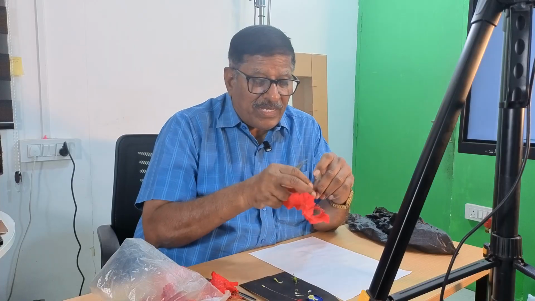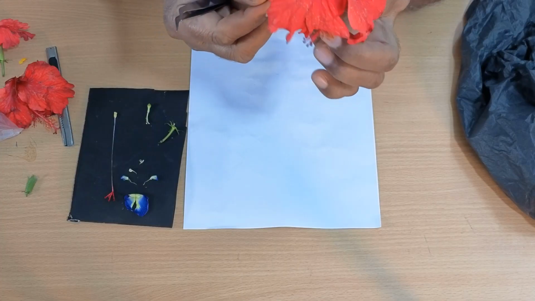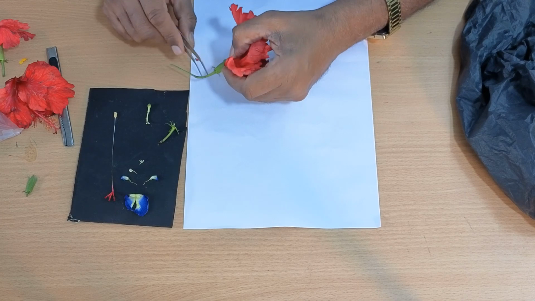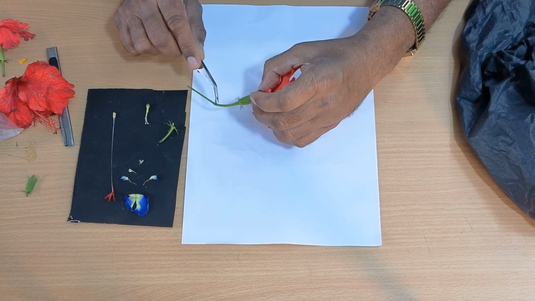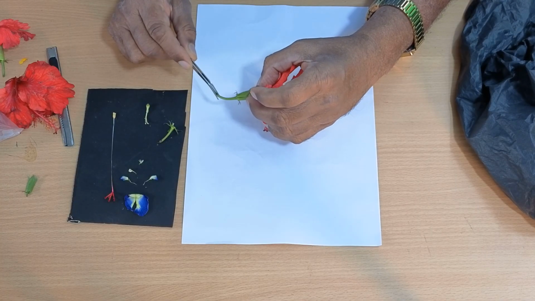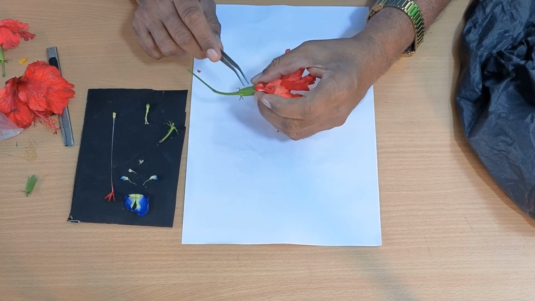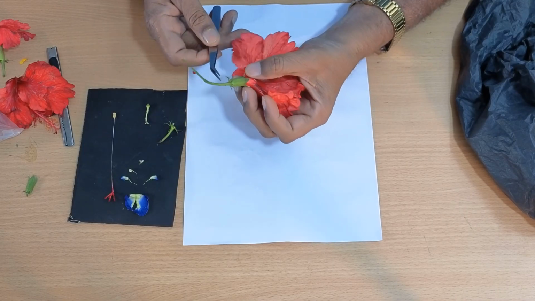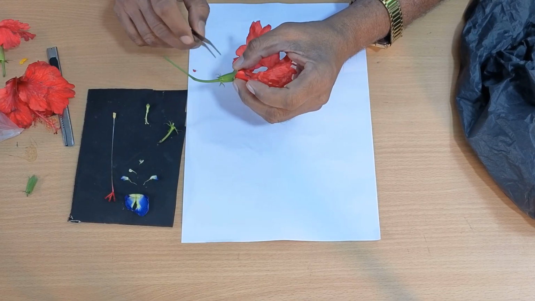Let me first explain the characters. You have a jointed pedicel. Here you should see the jointed pedicel, where below the epicalyx there is one stalk-like structure, and then you have a connection. So it is called a jointed pedicel, and only in the Malvaceae family do you come across this. Then below the level of the calyx we find the epicalyx. This is another unique characteristic of this particular flower.